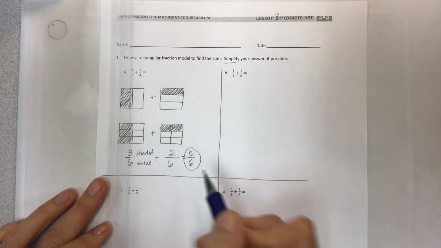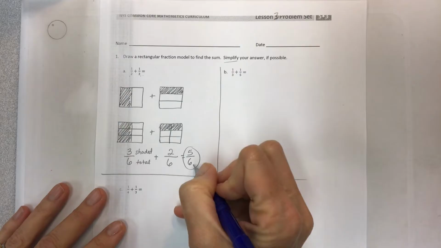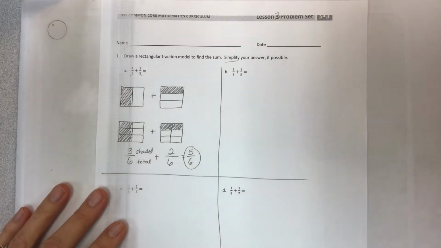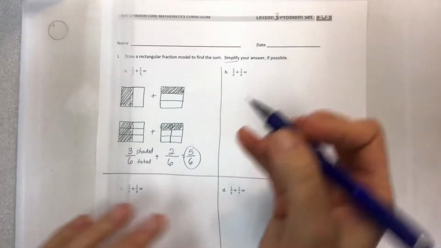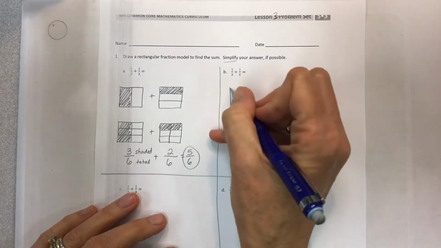Okay, now we can't simplify this. We'll talk about that as we go along. If it's only one apart, you won't be able to simplify it. So let's let that be good enough for now. Now let's do the next one without making 2 models, and I'll just show you how to lay it over the top.